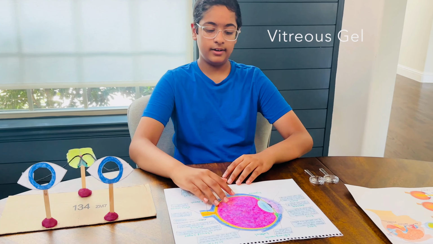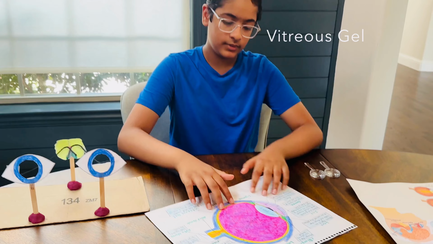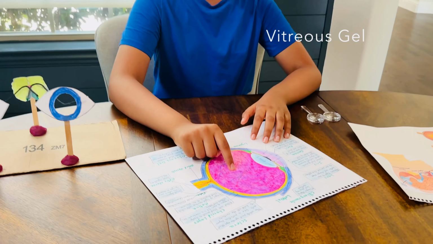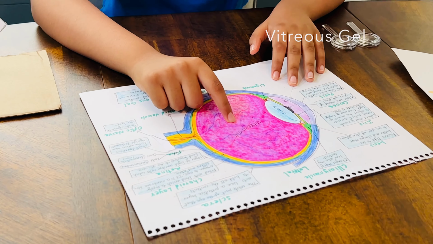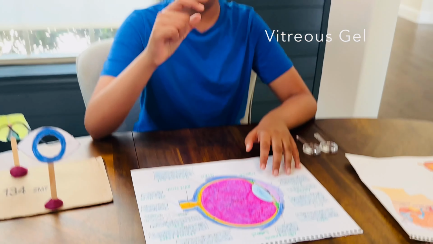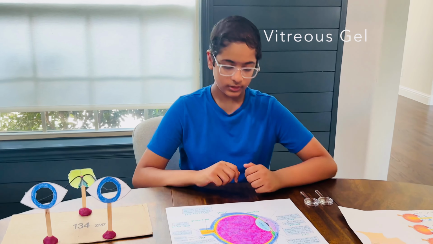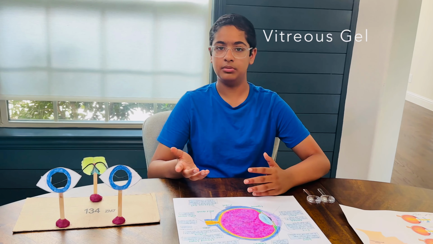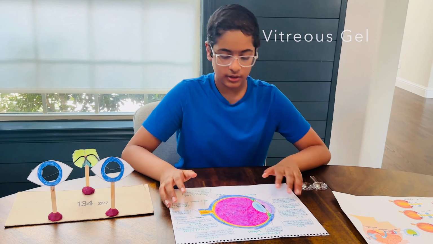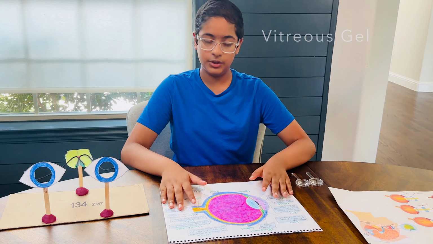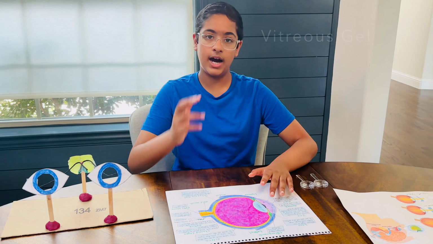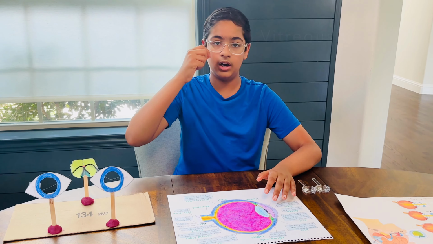So next, after that, this purple part over here would be known as the vitreous gel. This is the one that maintains the pressure of the eye and also makes sure the eye does not collapse on itself. If that happens, that would be pretty bad. You don't have an eye anymore. So basically, the vitreous gel just provides pressure so the eye can maintain the spherical shape.